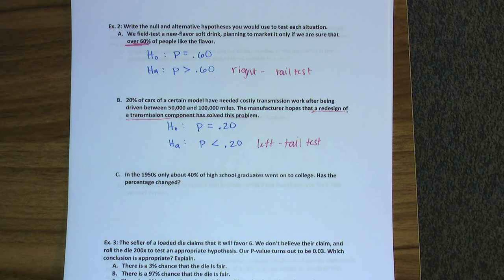Your book might be writing them as just a one-tailed test, and they might say lower or upper, lower meaning left, upper meaning right, but I typically just say right and left because it's more clear as to what you're looking at.